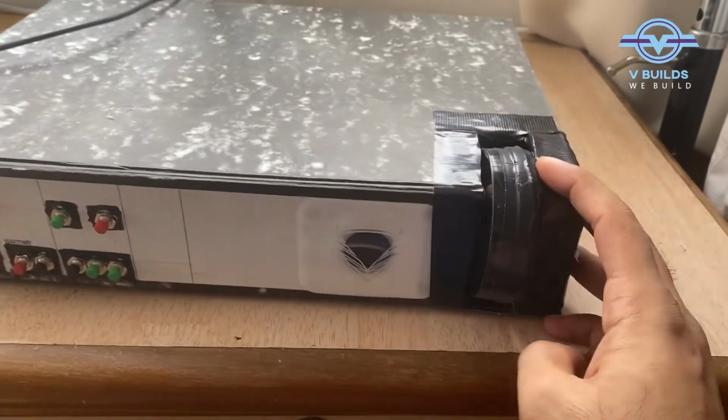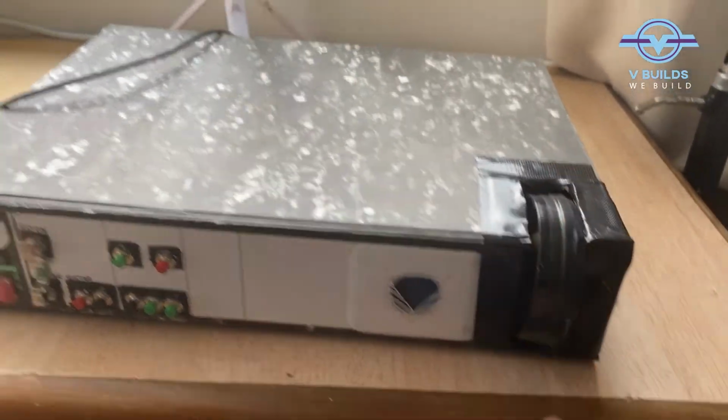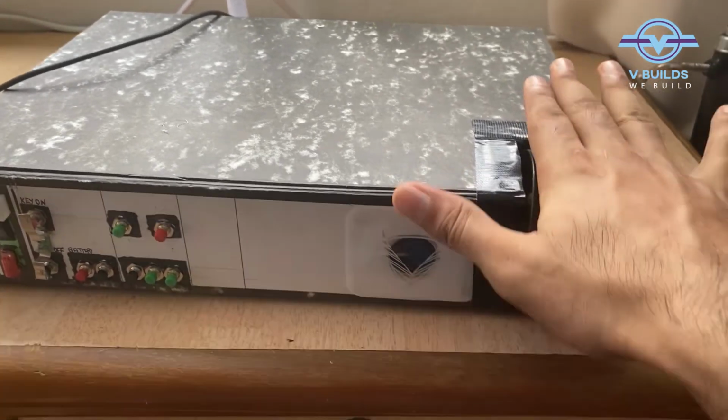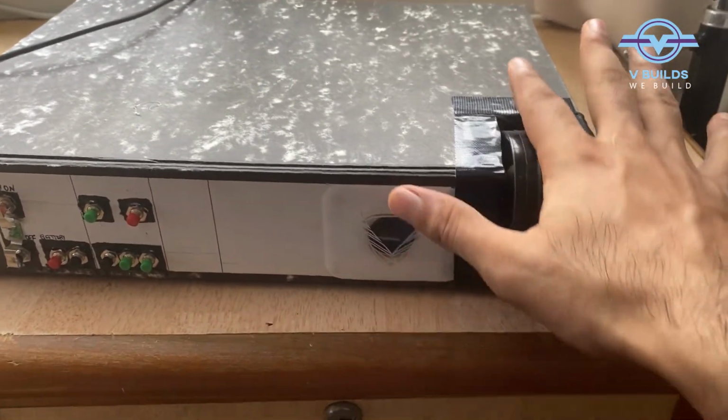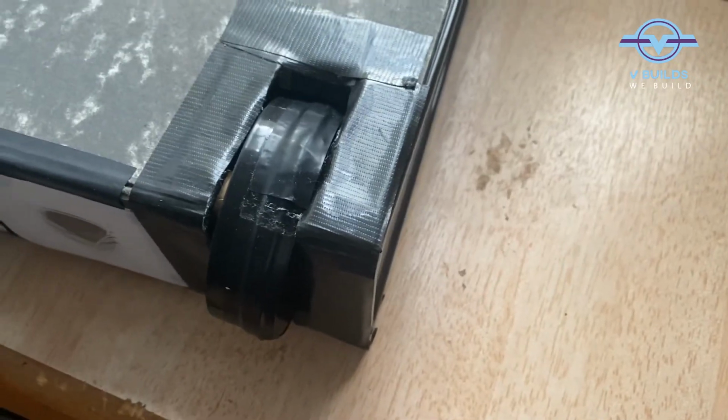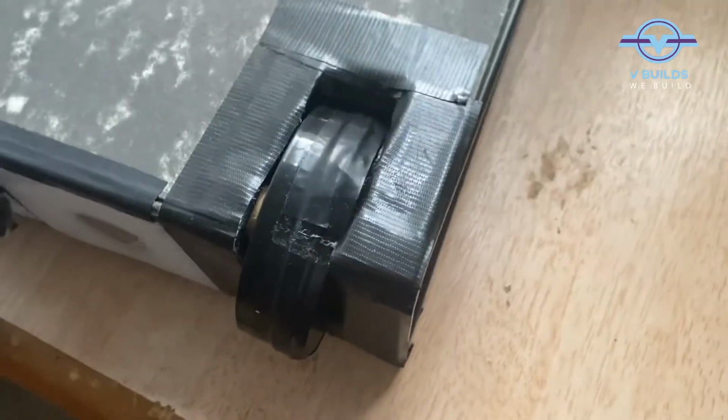Guys, there you go. Our trim tab is complete. Let's give it a test run. Feels natural. Let's see. Cool. Yeah, I also need to show you the connections that I have made for this. Let me just show you.